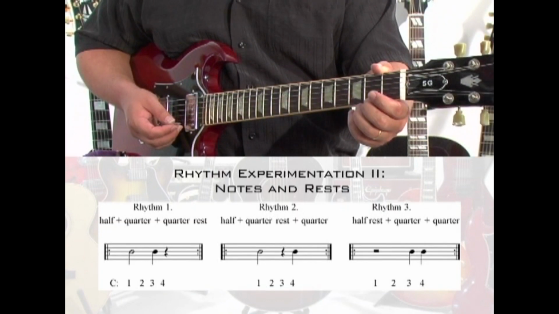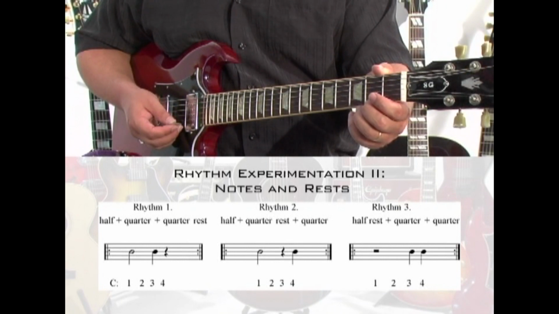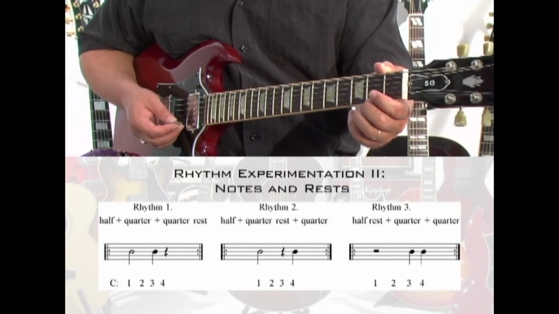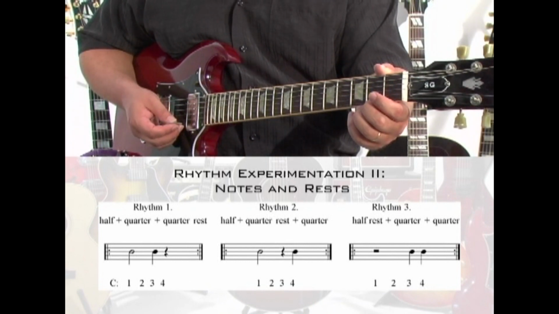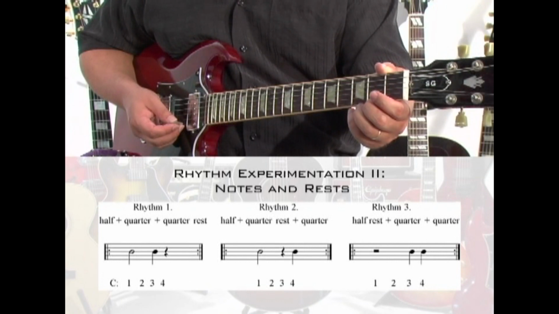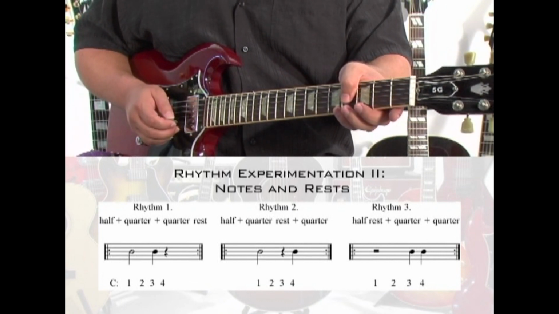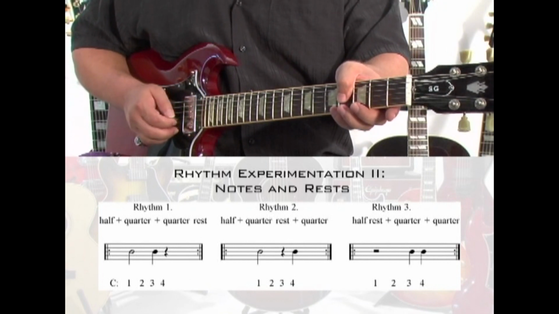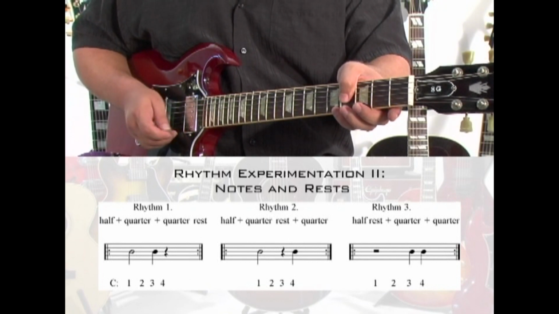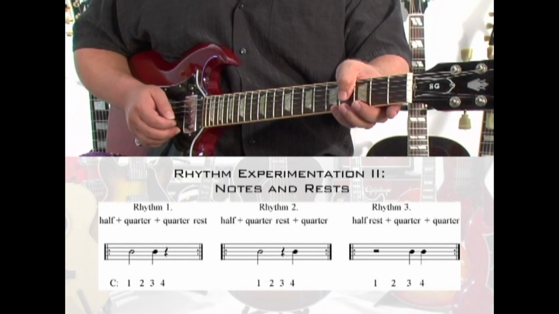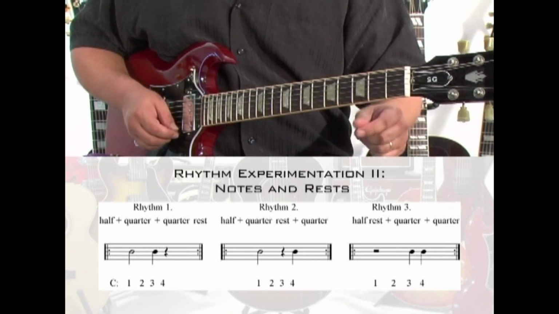Here are some basic rhythms combining notes and rests. Repeat each rhythm over and over again until you're comfortable playing it. At first, apply each rhythm to one note. When you can play a rhythm smoothly, then apply it to chords and multiple scale notes. Here's rhythm 1 applied to the open D string. And now applied to an E chord.